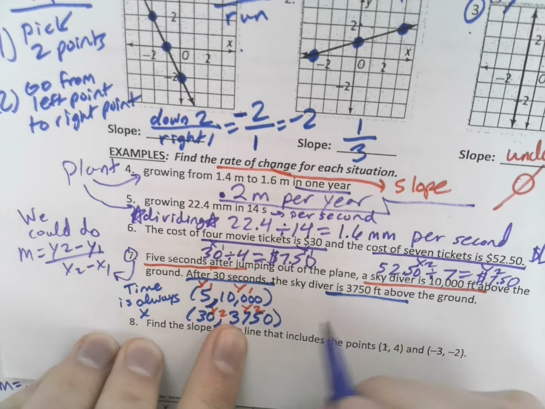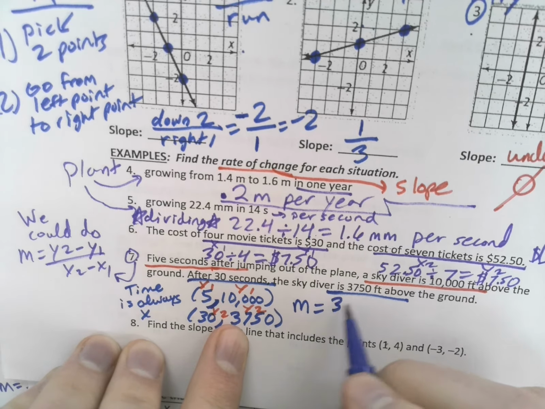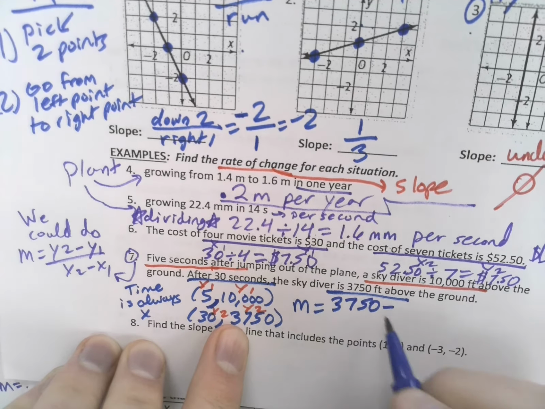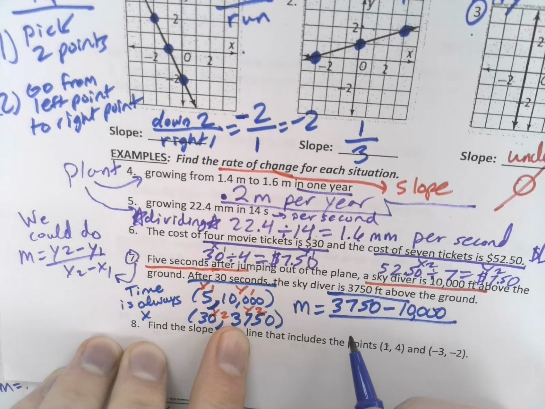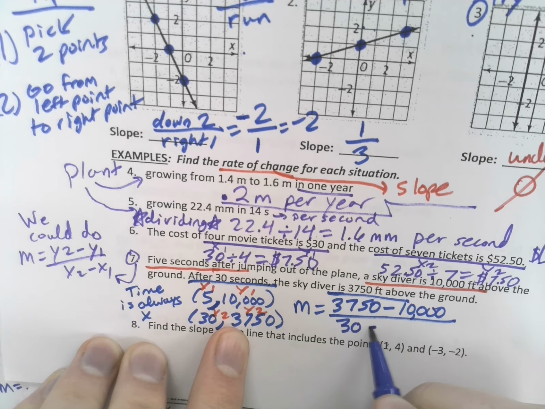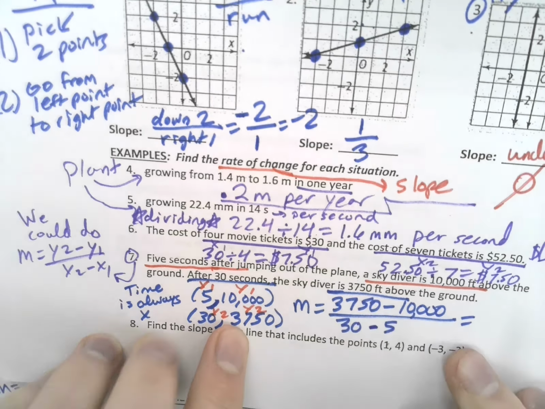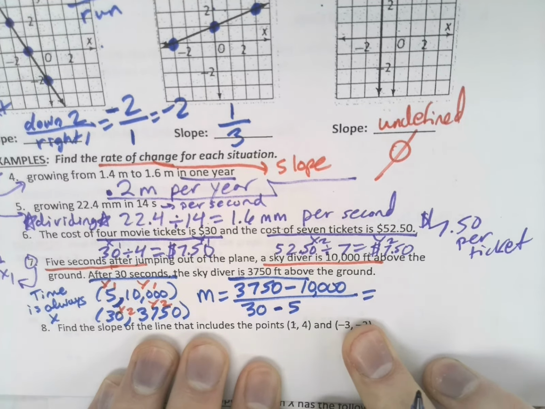We take a Y2. Our slope's going to be 3,750 minus 10,000 over 30 minus 5. And let's see what we get here, guys.